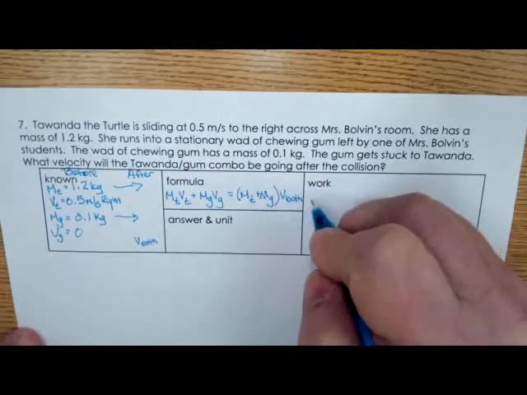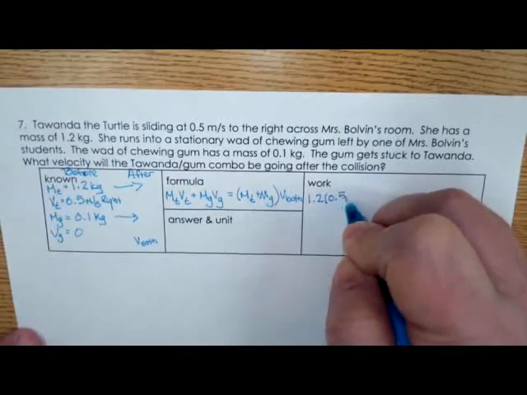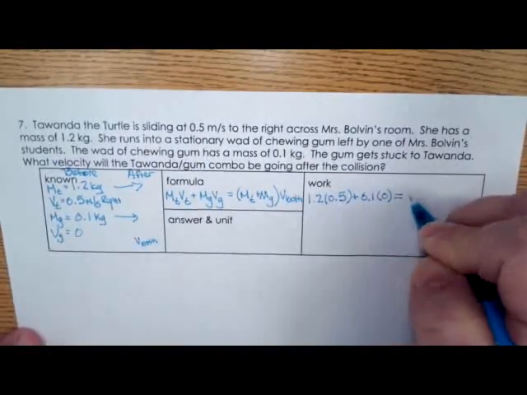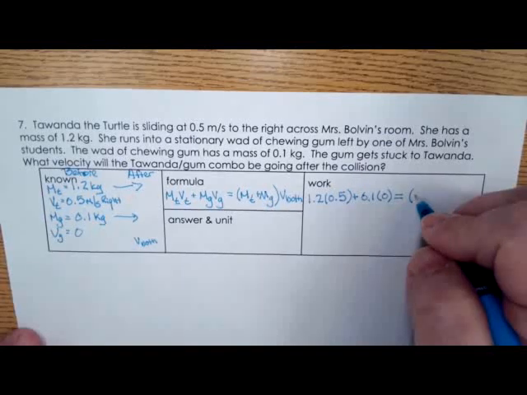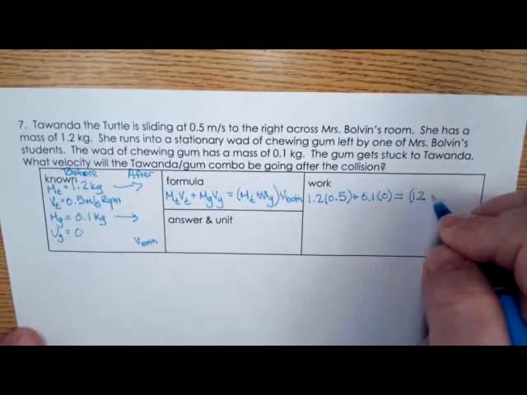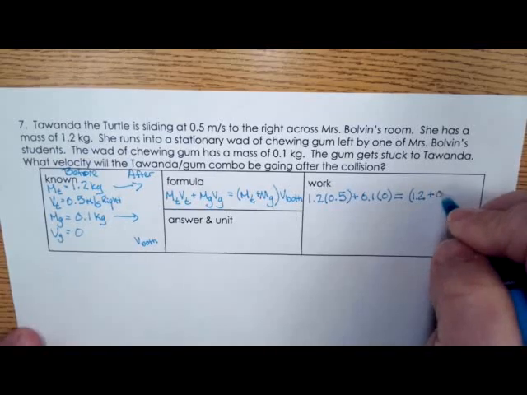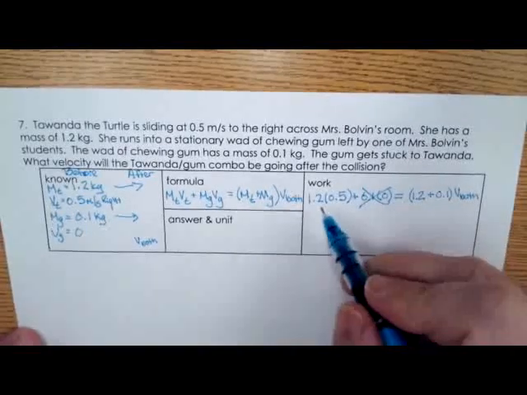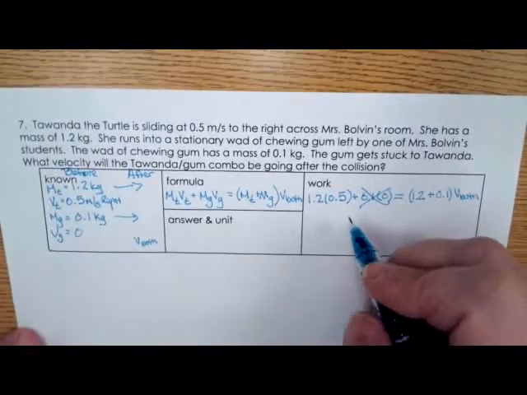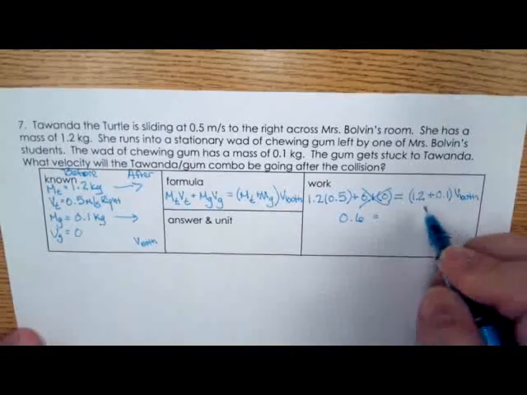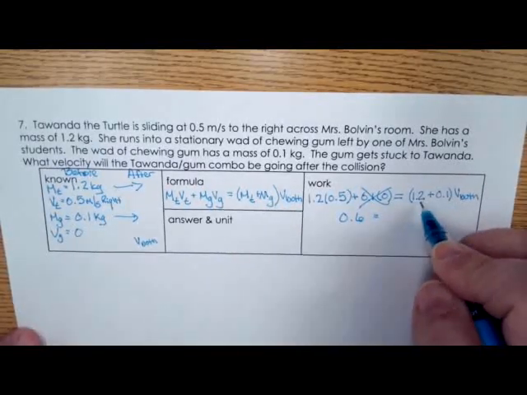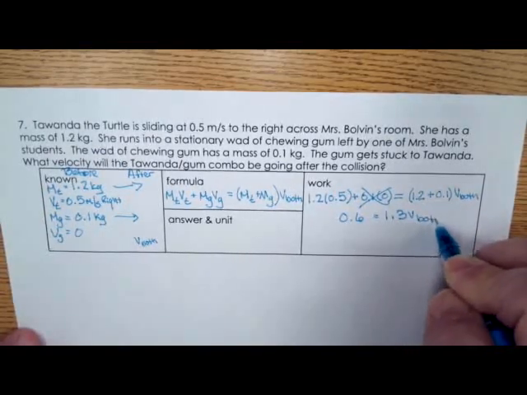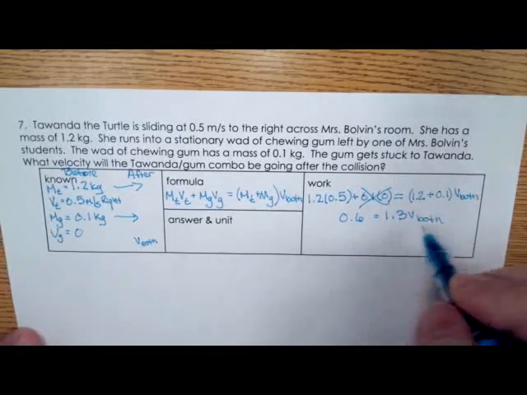So we have 1.2 times 0.5 plus 0.1 times 0 equals the mass of Tawanda, which is 1.2, plus the mass of the gum, which is 0.1, times the velocity of both. So this we can forget about. Half of 1.2 is 0.6 equals, combining these two terms, 1.3 times the velocity of both. All of this shrunk down to just this.